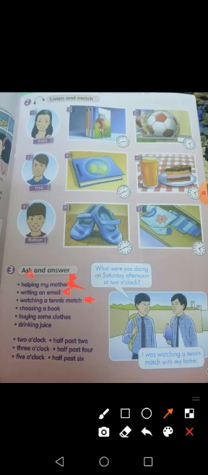I was watching a tennis match. I was choosing a book. I was buying some clothes. I was drinking juice. So I use ing, right? And I use the word was with I.